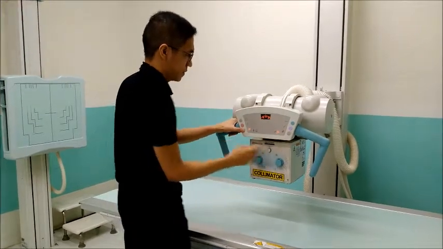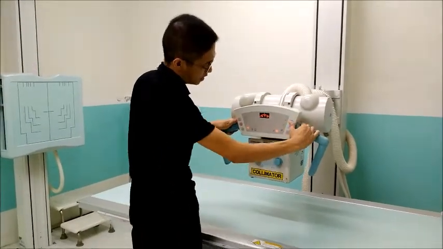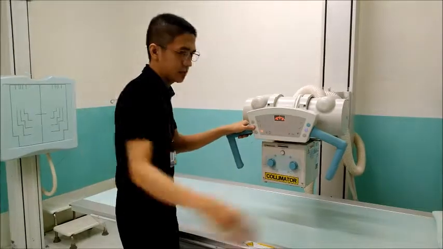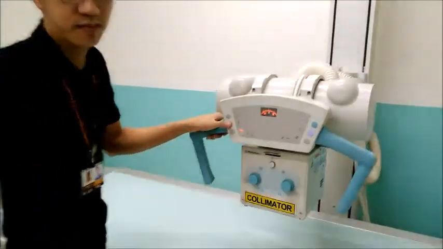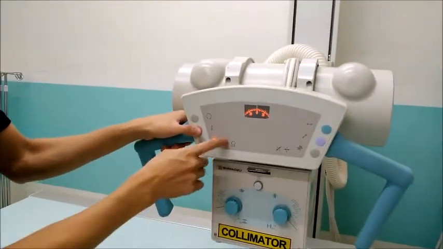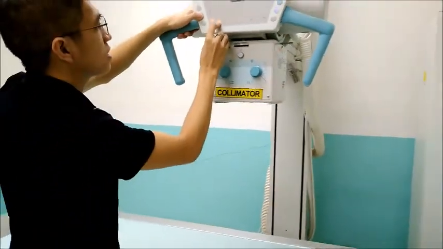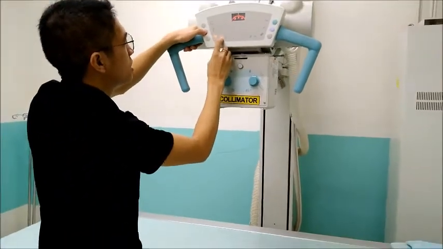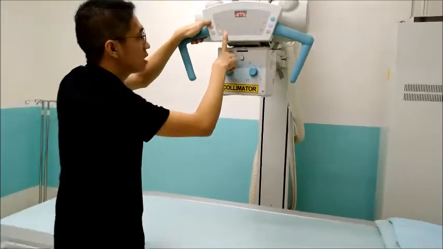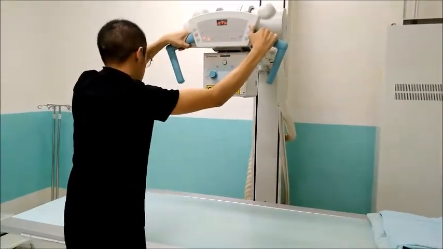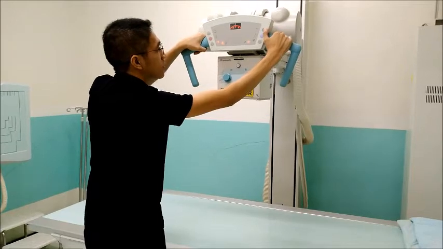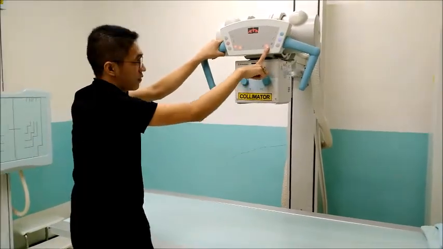This is the locking system for the different SIDs. So this one is for the table. It's for 40 SID towards the table. This one is for the 72 SID.